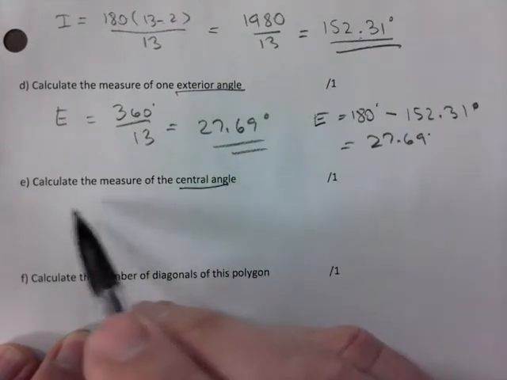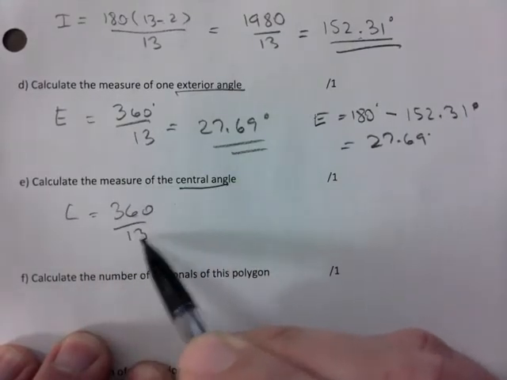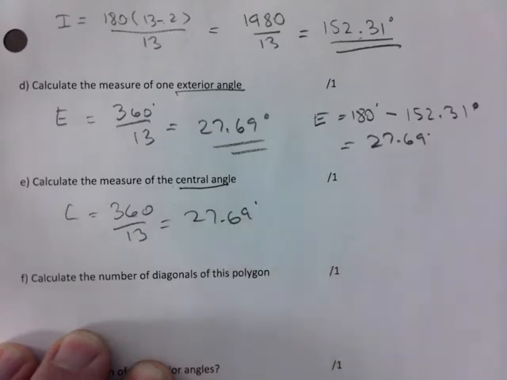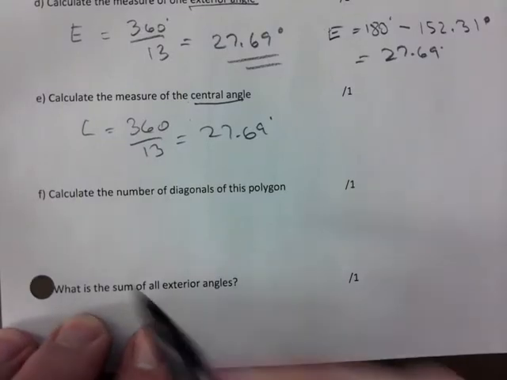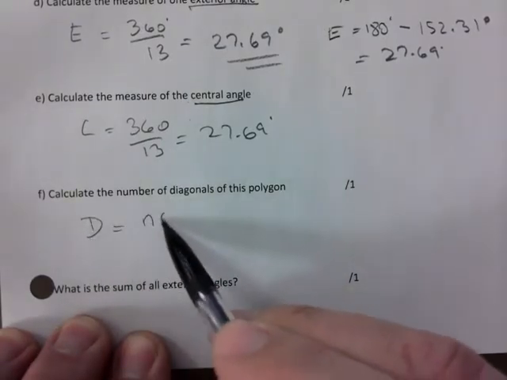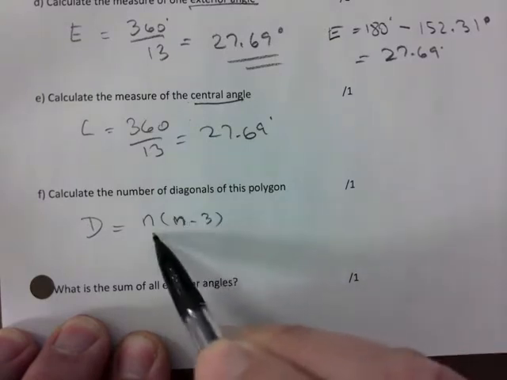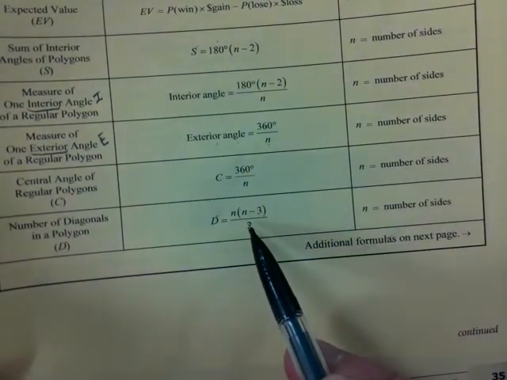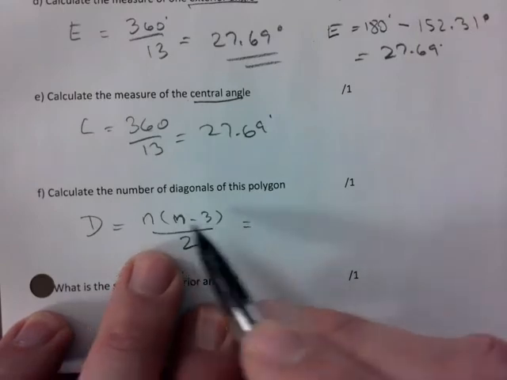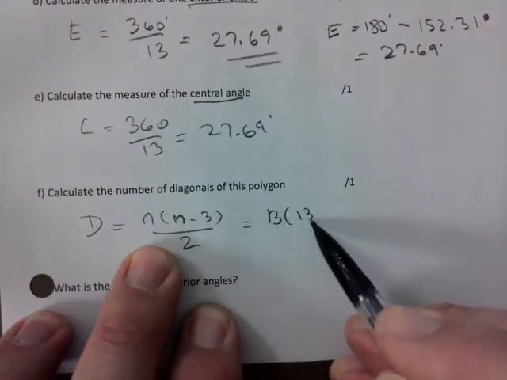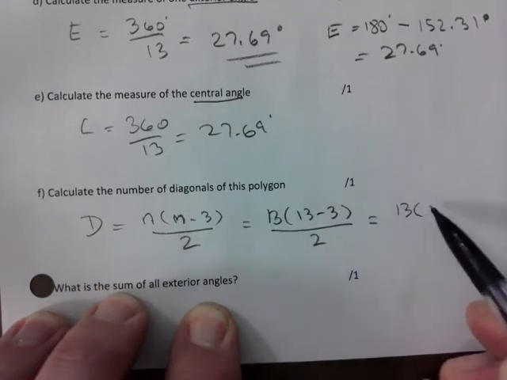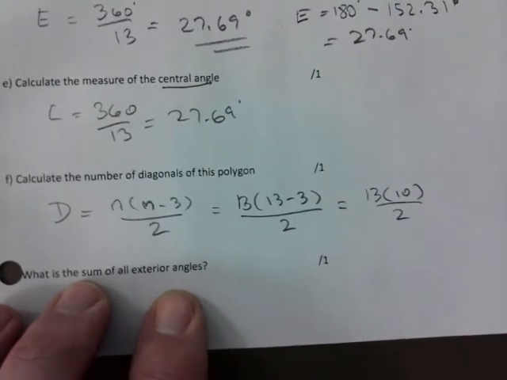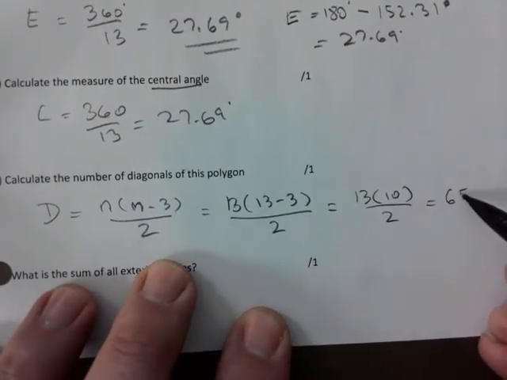The measure of a central angle, it's the exact same. So I'm going to kind of speed through this one. Right, 1 mark for that one. Calculate the number of diagonals. This one is maybe a little bit trickier, but it's n times n minus 3 over 2. I'm going to write out the formula straight from the formula sheet right here. So you just plug in 13 times 13 minus 3 over 2. That is 13 times 10 divided by 2, which gives me 65 diagonals.